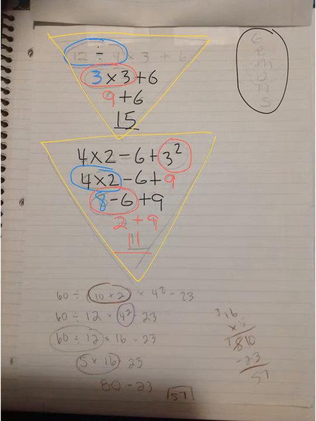If you notice, we do not have any equal signs. We aren't doing any work underneath. We're not showing anything underneath these steps. These steps are nice and clean.